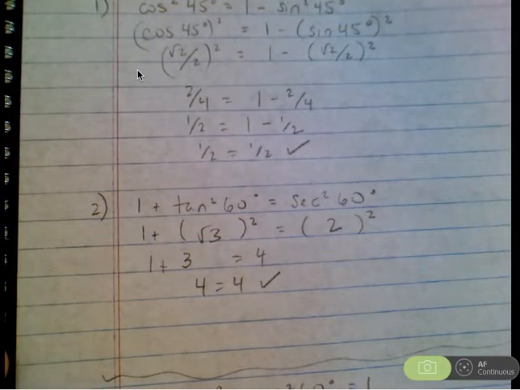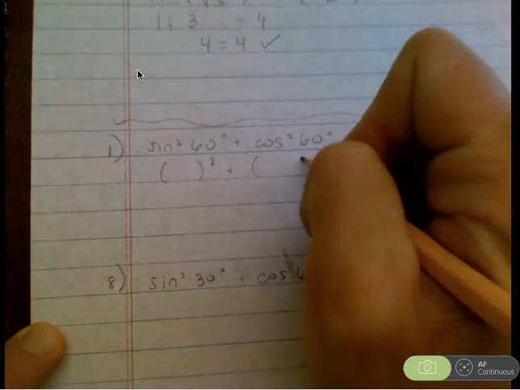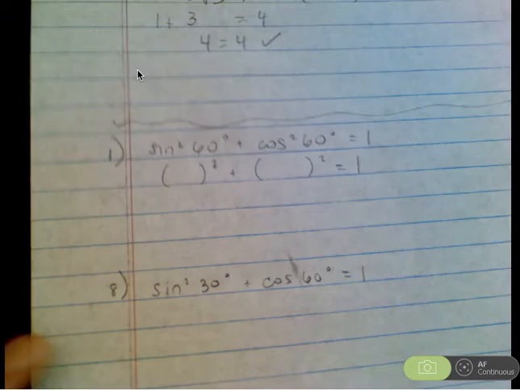Another part of the sheet, the second part of the sheet, talks about determining whether things are true and false. So for this one, the first problem is sine squared 60 plus cosine squared 60 equals 1. So we're going to grab the sine of 60 and square it. We're going to grab the cosine of 60 and square it. And we're going to see whether or not that actually equals a 1.